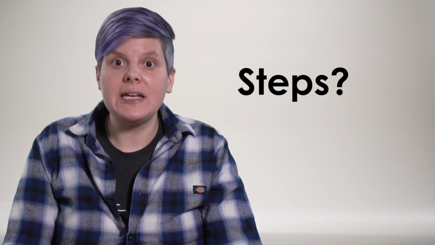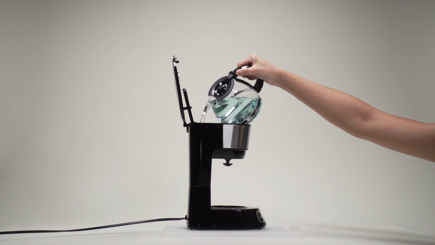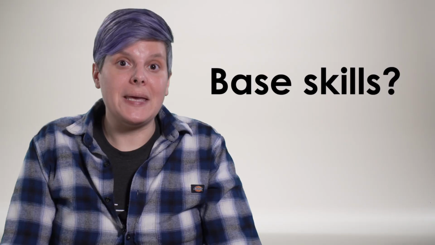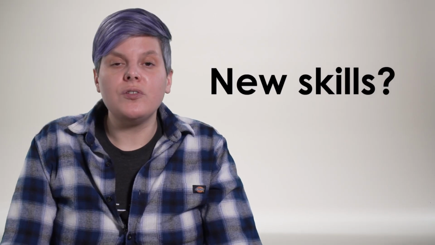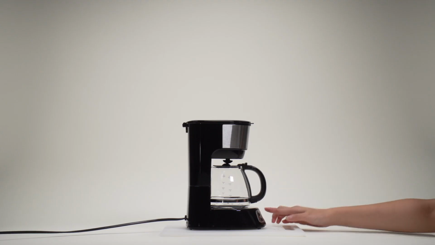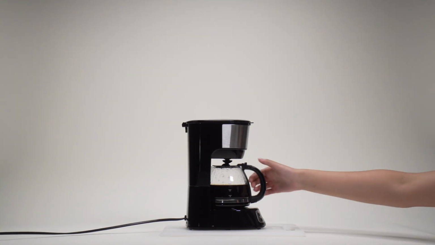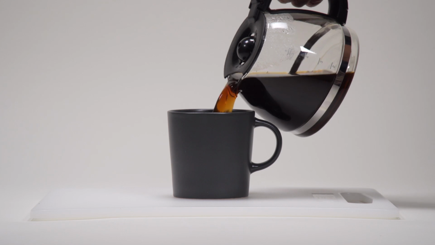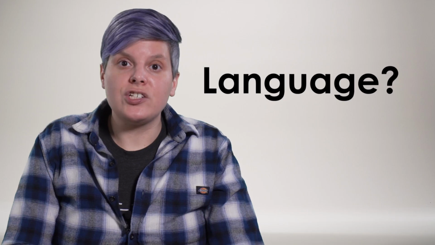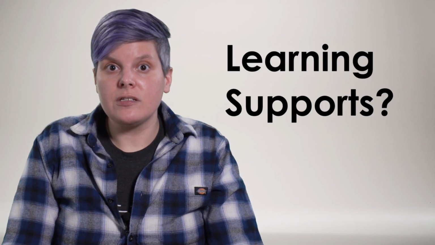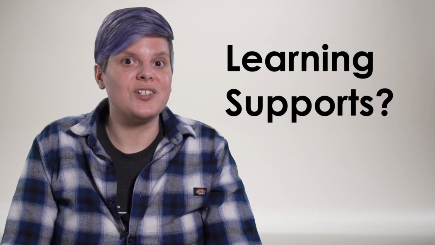For example, how many steps are needed, and how many can they complete in a row? What base skills do they have, and what are the new skills which they would need to learn? What level of language is best? And should learning supports include images or text or a combination of both?